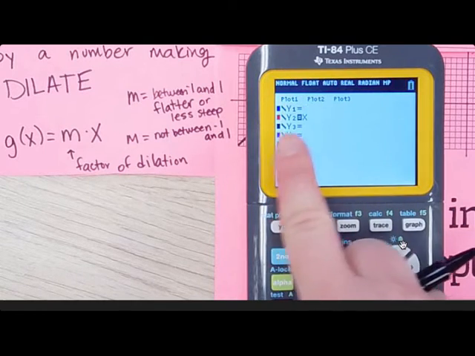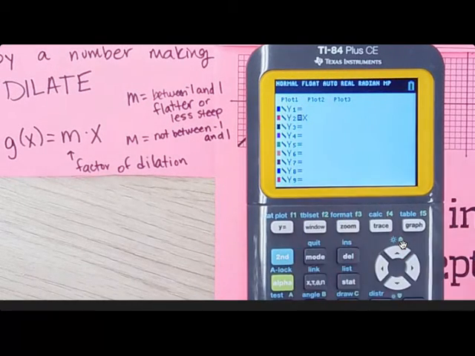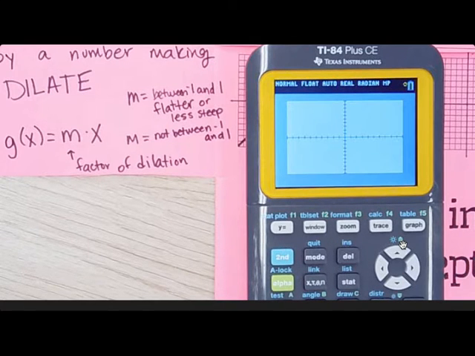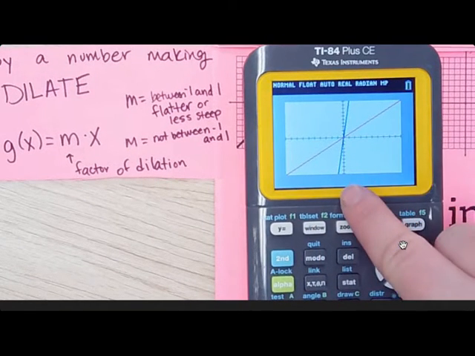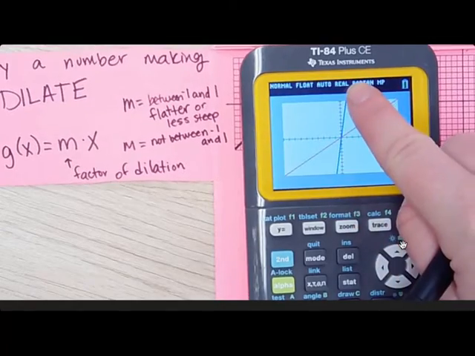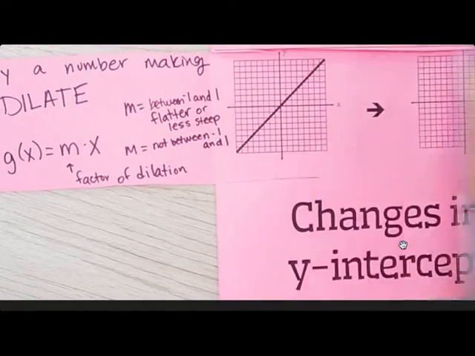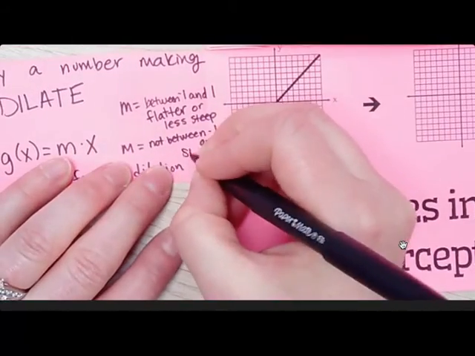My red one's y equals x, and this one is 10x. When we graph it, look how fast that shot up. So this is our linear parent function, y equals x, and that shot up really fast. So it's steeper. I'm going to put the word steeper.